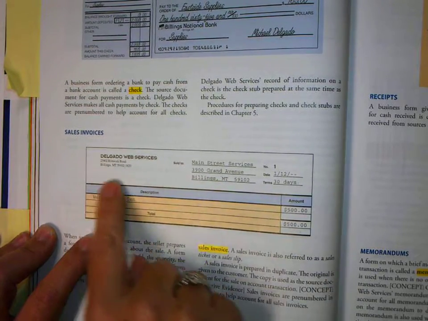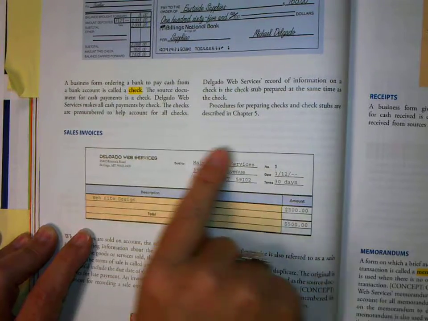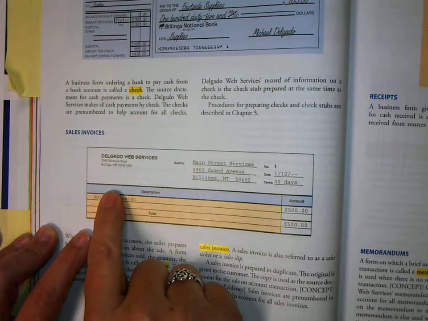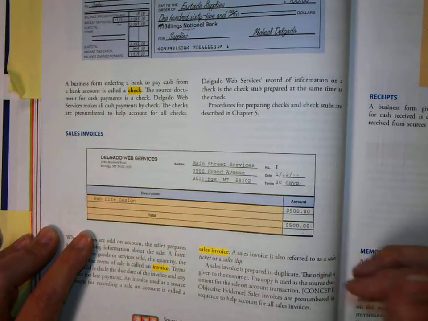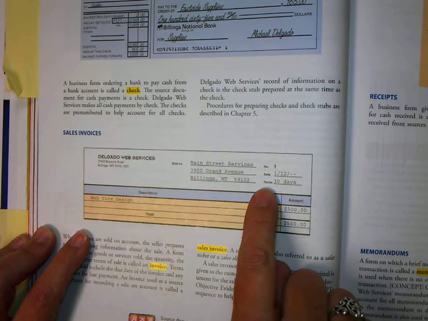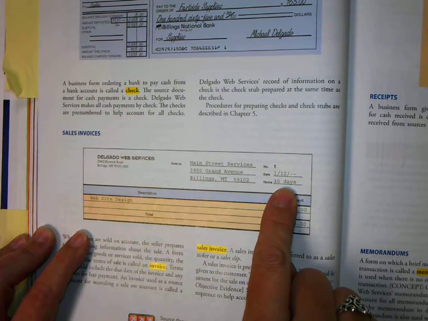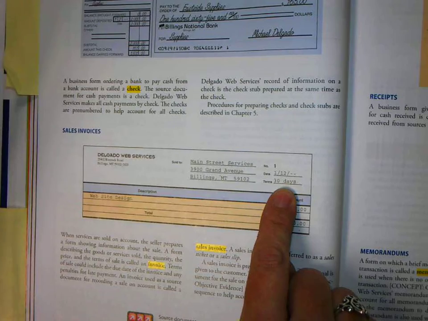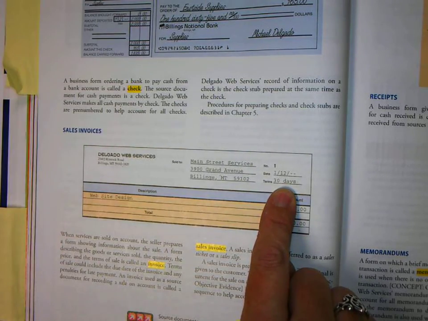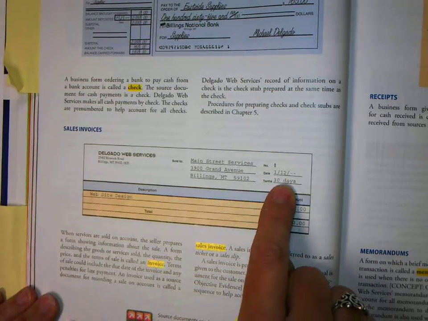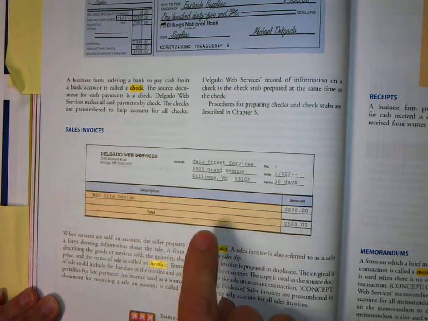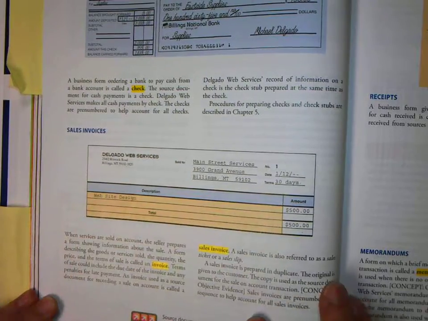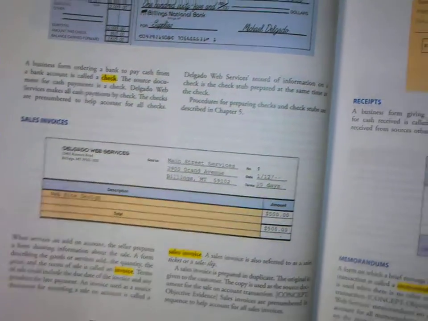We also need to pay attention to everything else that's on the sales invoice. Make sure we're getting the correct person we sold to. Make sure we're getting the correct amounts. We can see that this is due in 30 days. So this is how we know they're paying us later, right? It's due later. It's not due right now, okay? So that's on account. Sold services on account right there. Sales invoice. That's your source document for that.